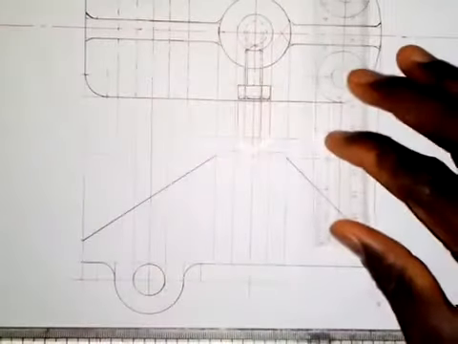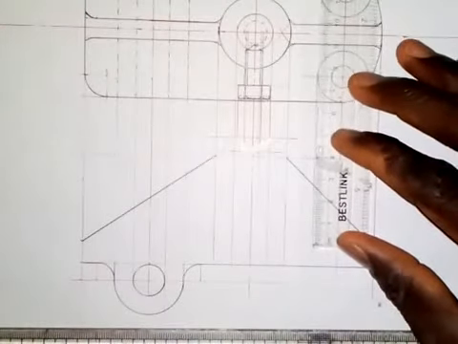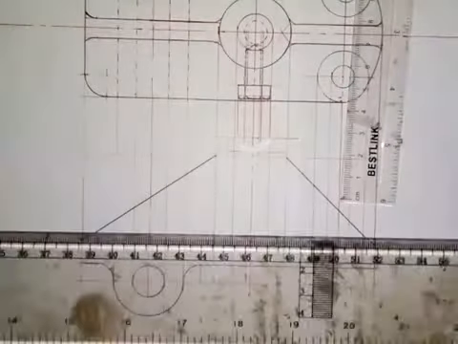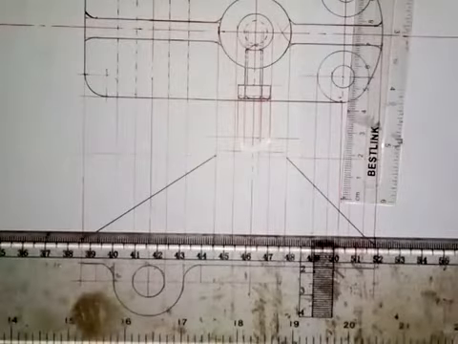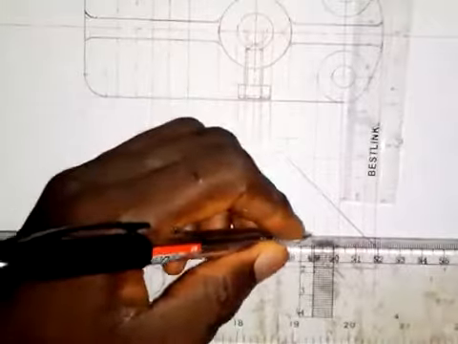So I will take a measurement just coming up here. I take a measurement of 5 millimeters. So this is 5 millimeters here. I will draw a horizontal line here. I'll make it thick at once.